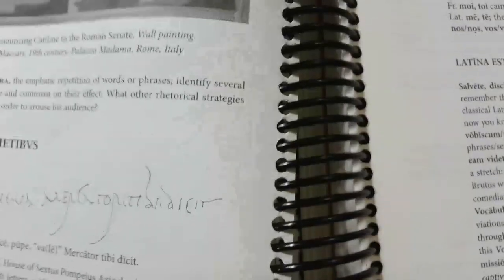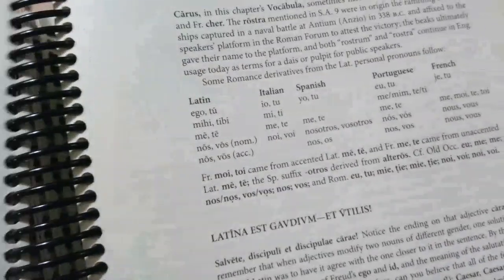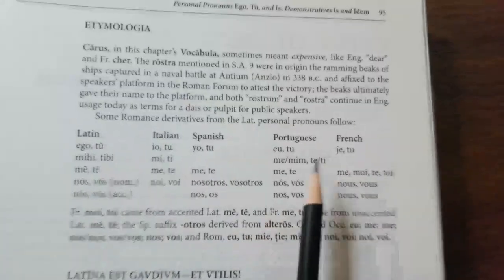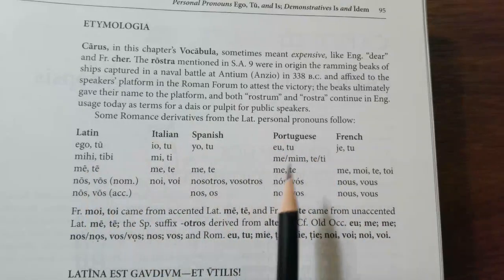And then you have some more graffiti from ancient Rome. Right, and all this is just for fun. And etymology. Yeah, read through this. Yeah, this is very interesting stuff right here.